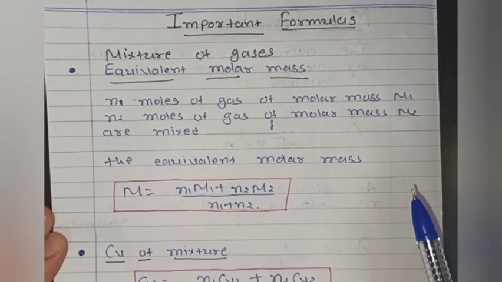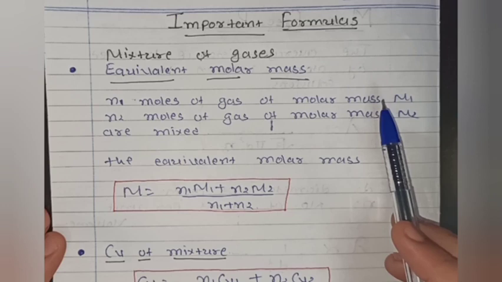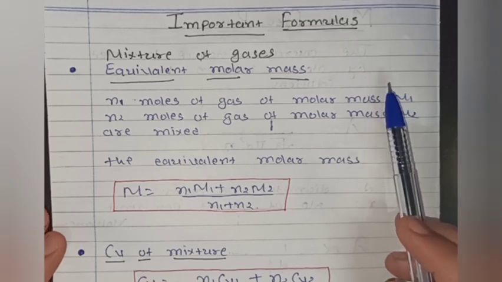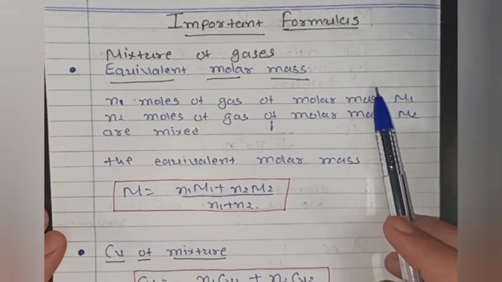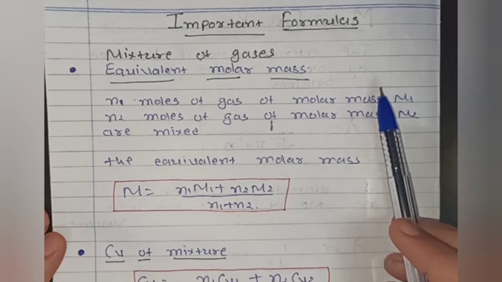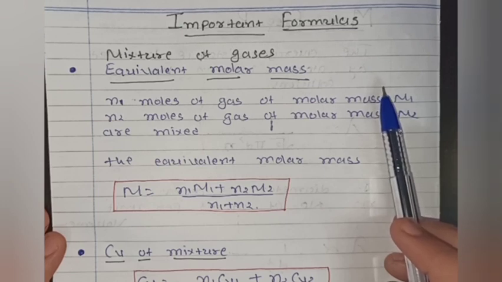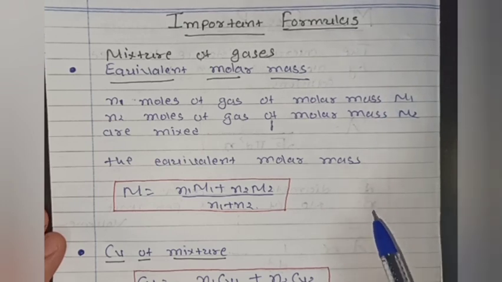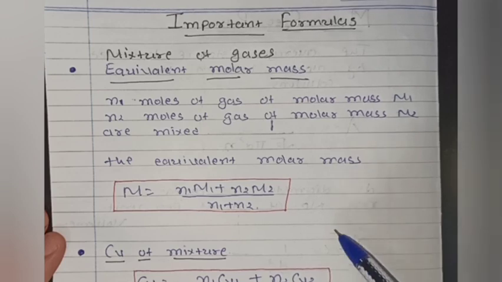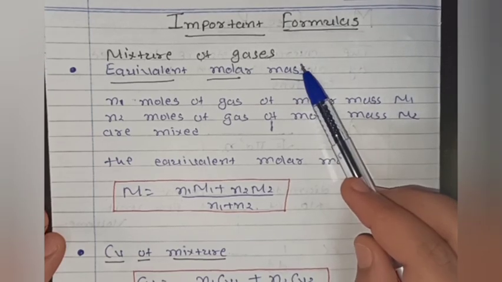Now let us see some of the important formulas. These formulas are very important as far as competitive exams are concerned. These formulas can be very handy. You can say they are shortcuts for solving the problems. These formulas are all for a mixture of gases.